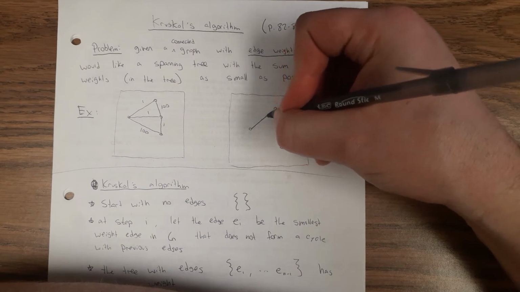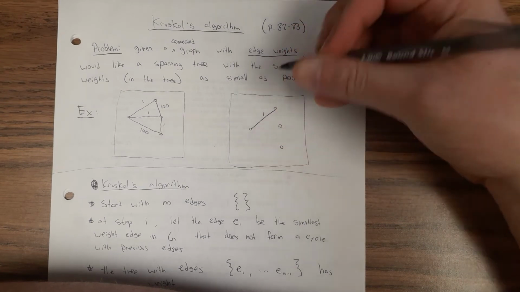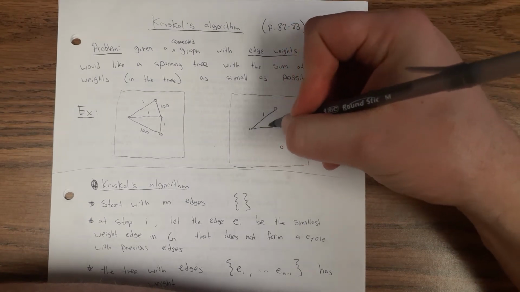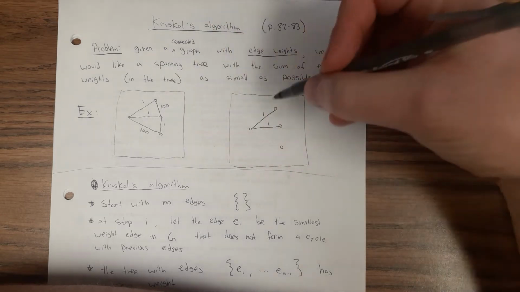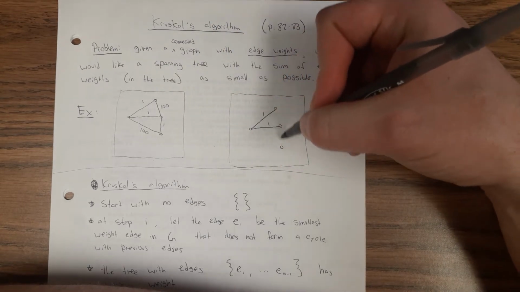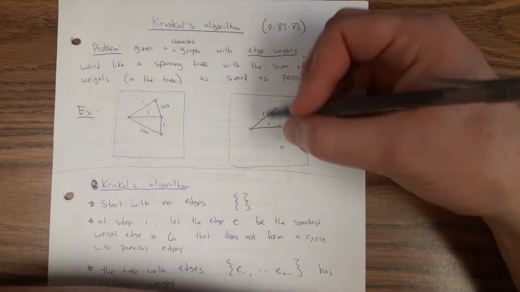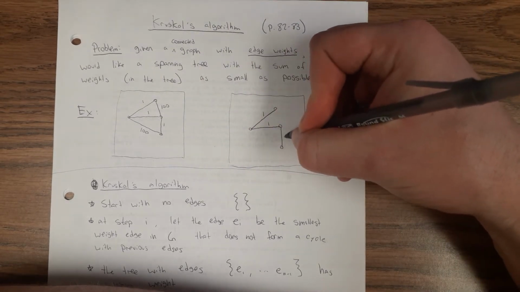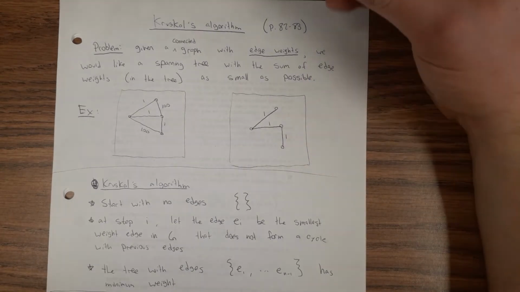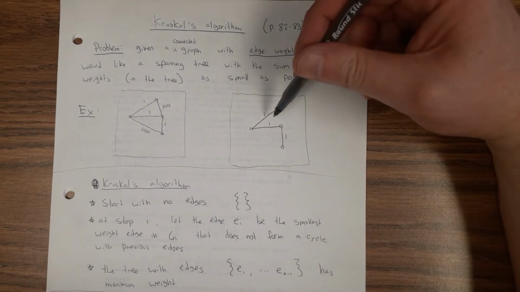So maybe I'll draw this edge, which has a weight of 1, this edge that has a weight of 1, and then I still need to draw more because I need it to be a spanning tree. But I can draw this edge that has a weight of 1. And then it's a spanning tree.